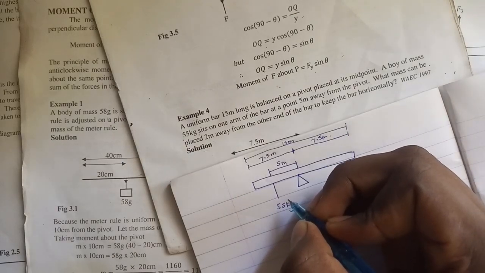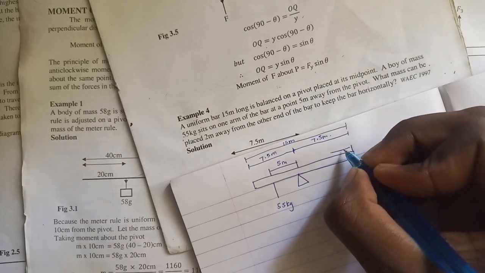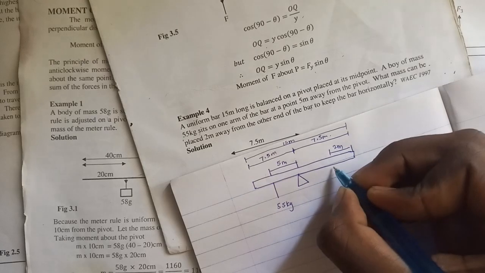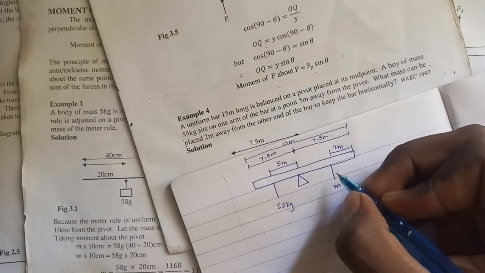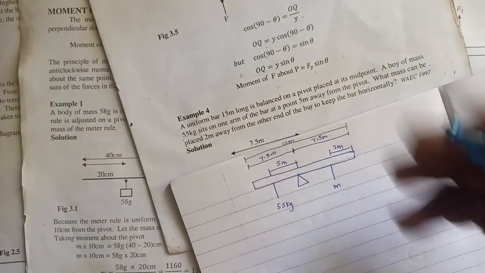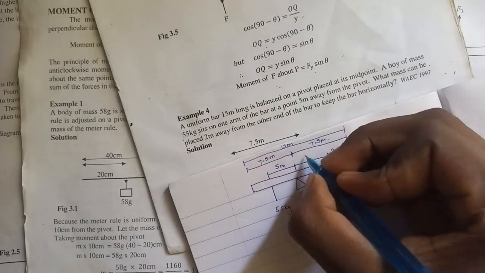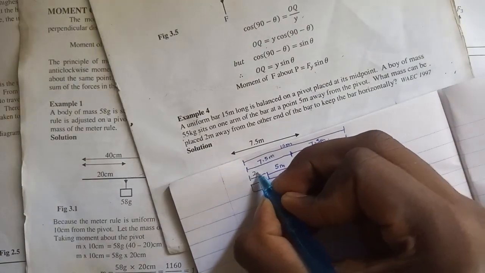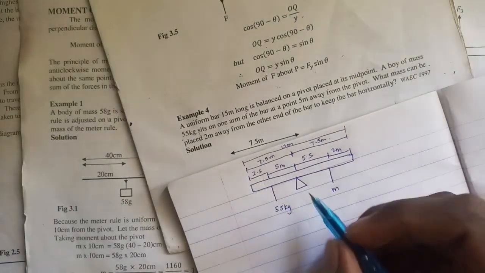Then I say what mass can be placed 2 meter away from the other end. You take this end, then move 2 meter away. What mass should we place here so as to keep this bar horizontally balanced? So the distance here will be 7.5 minus 2, that's 5.5, and that of here will be 7.5 minus 5, that is 2.5 meter. So you see that we've analyzed the question.